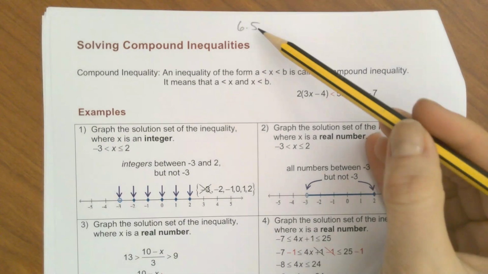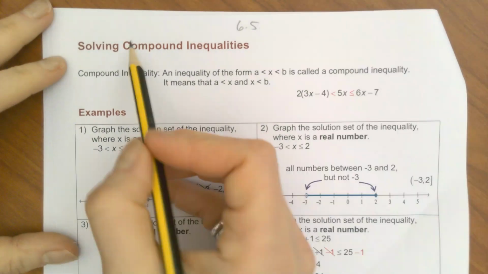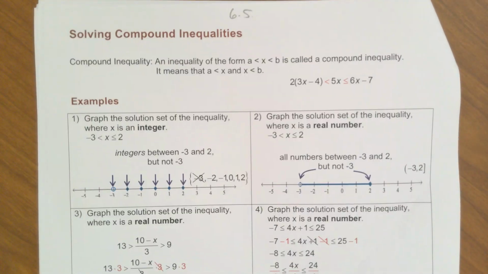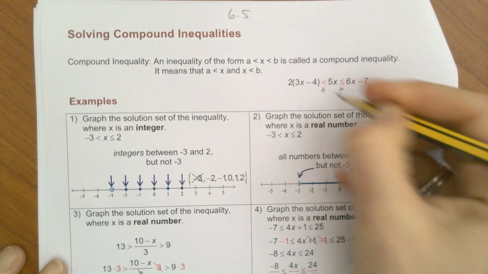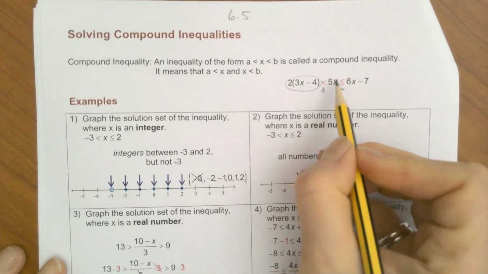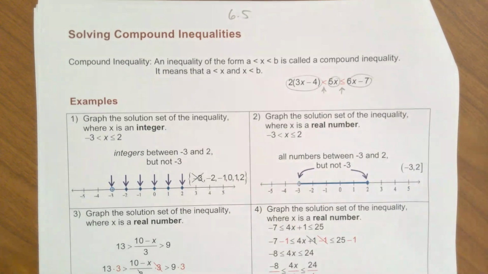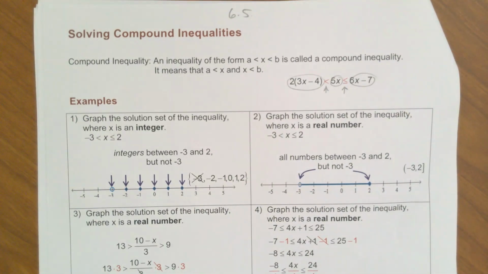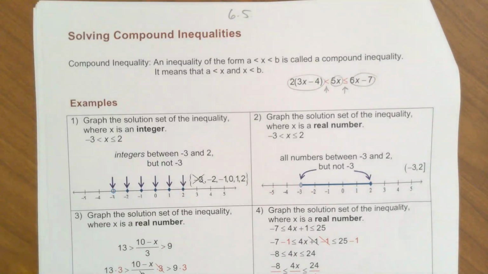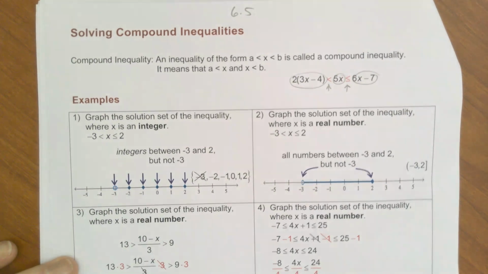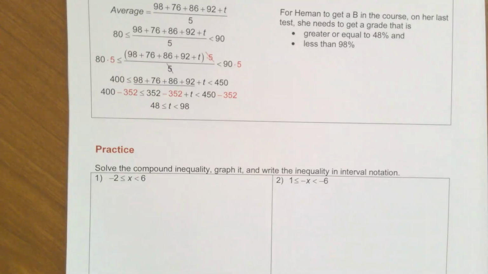We're still in 6.5. We're solving compound inequalities. Compound inequalities are when we have more than one inequality sign. So we have one expression, two expressions, three expressions. And it's exactly the same when we solve. That's not exactly the same, but it's almost exactly the same solving compound inequalities as it is the regular inequalities that we just did. So let's look at some examples here.